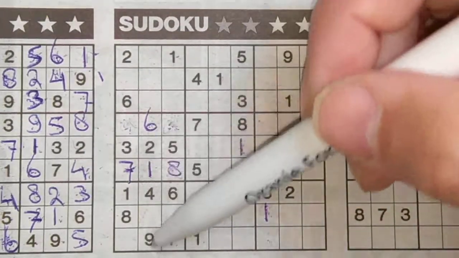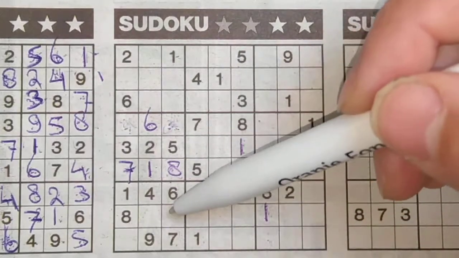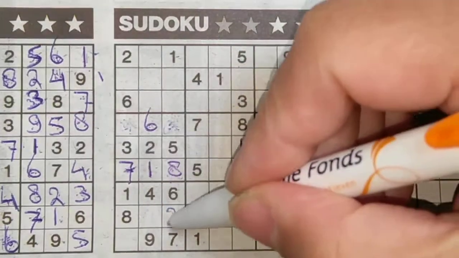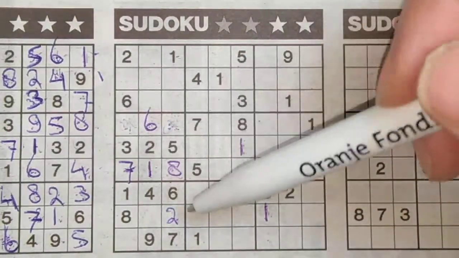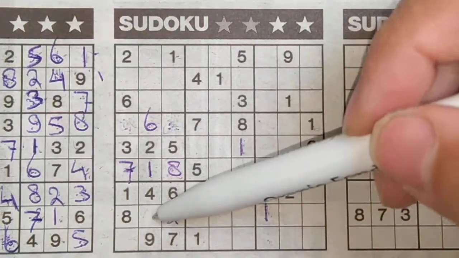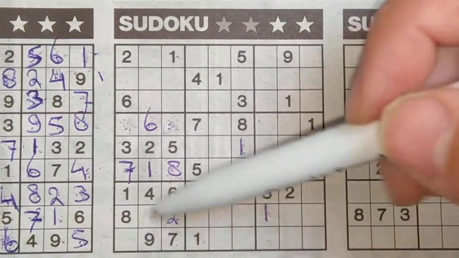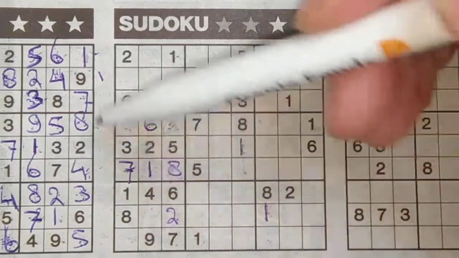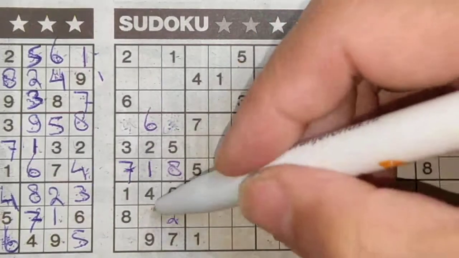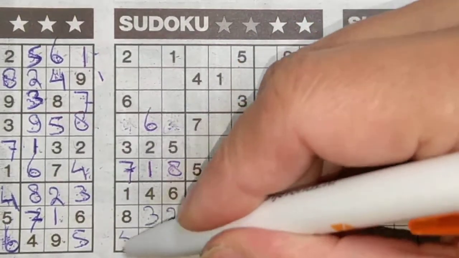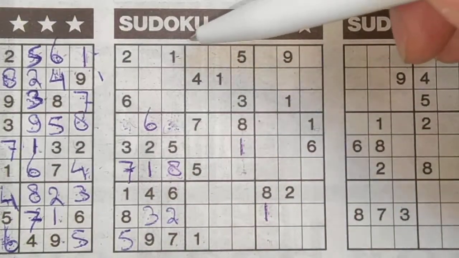We have a 2 in this column, a 2 in the second column. So in the third column, the only place for the 2 should be here. 2 boxes left. The 5 and the 3 are missing. We have a 3 here, no 3 there. 3 should be there, and the 5 goes there.